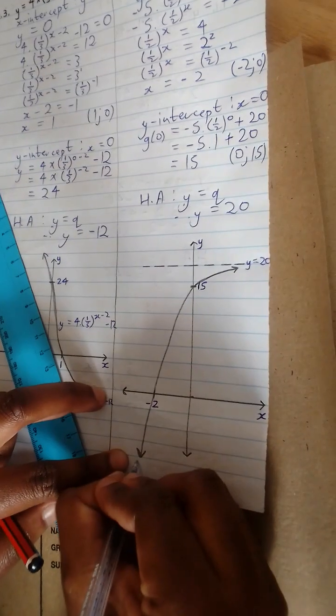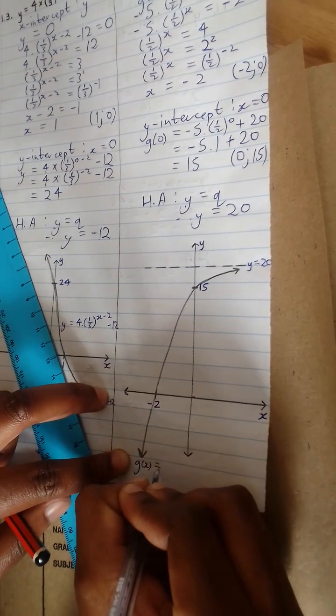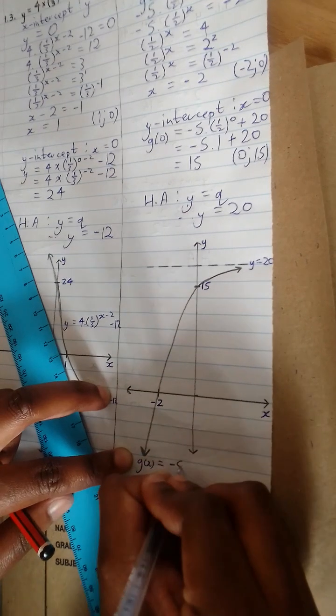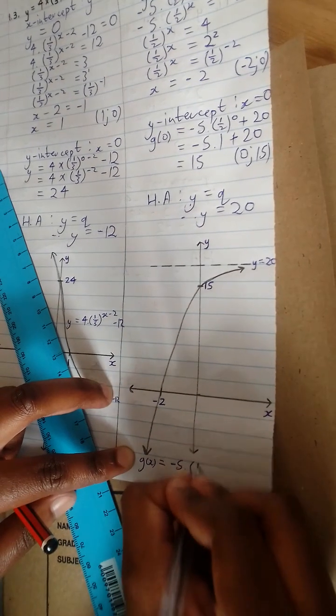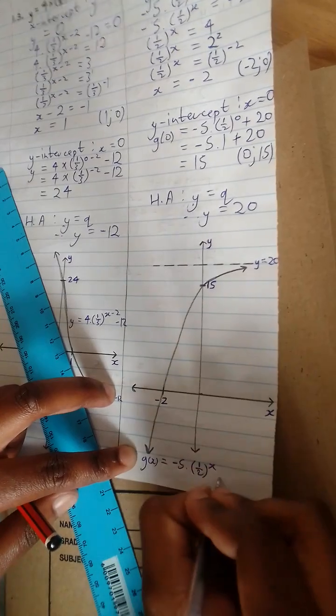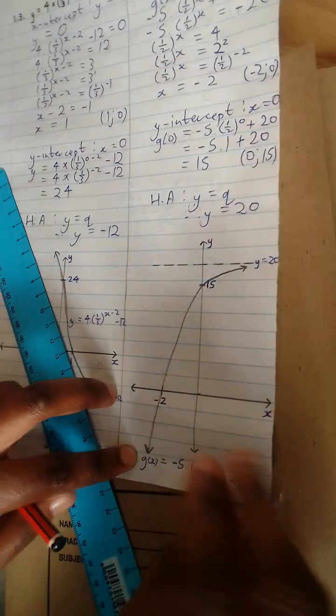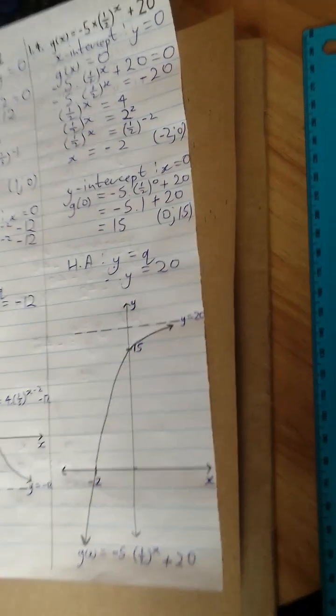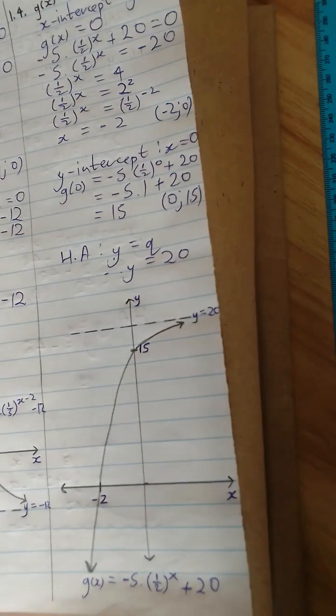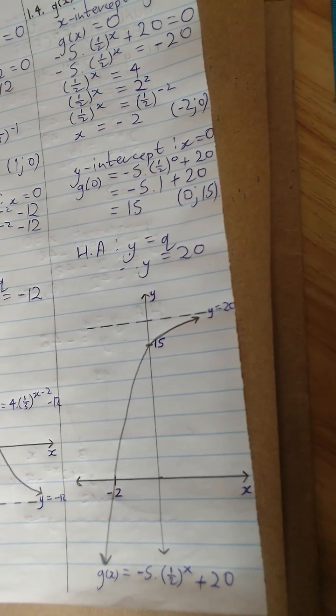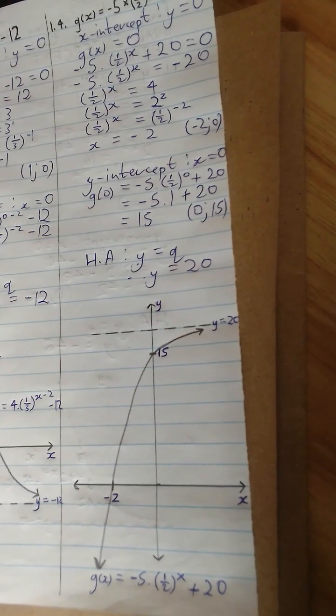This is the graph of g of x is equal to negative 5 times half to the power of x plus 20. Okay, I hope that made sense. This is just revision from grade 11. So keep practicing. I hope to see you again. Thank you very much.